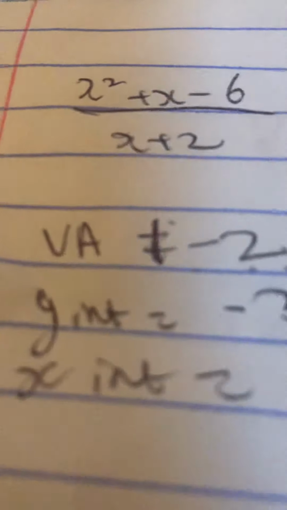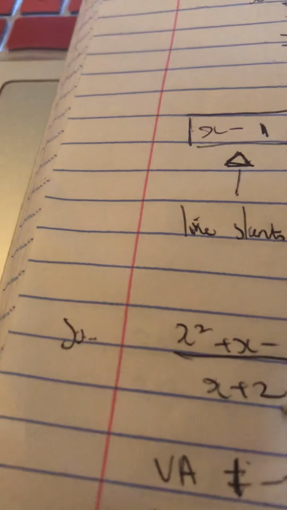Also, there's the y-intercept, and the y-intercept would simply be, going back to the main equation, negative 6 divided by 2. And negative 6 divided by 2 is negative 3. So we have a y-intercept of negative 3, which is seen in this graph as you have the x-intercepts of negative 3 and 2, and we also have the y-intercept right here, negative 3.